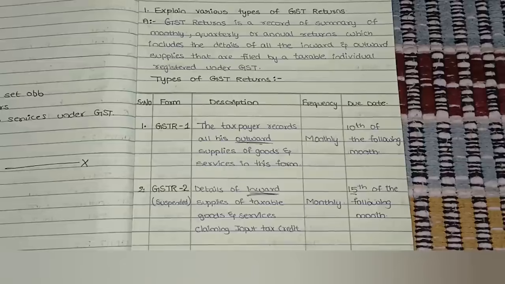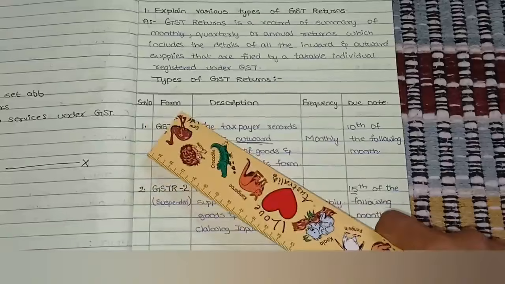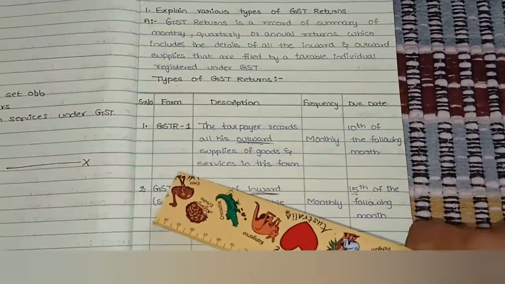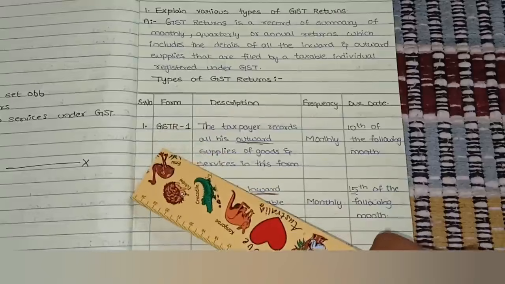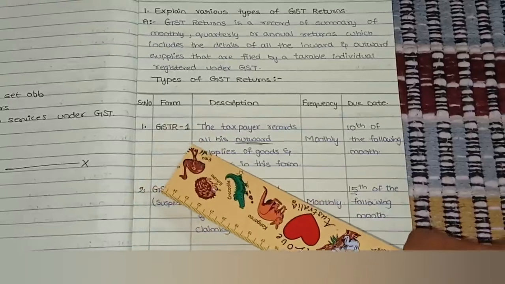So that type of thing is called GST returns. Here you need to write section number, form, description, frequency, due date. Okay, first you will have GSTR1. GSTR means goods and services tax returns, under 1.